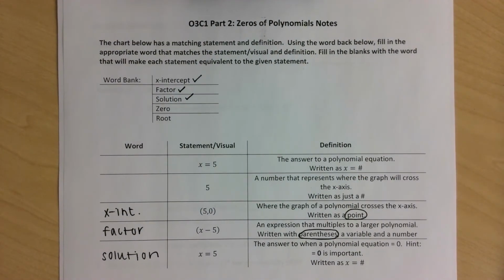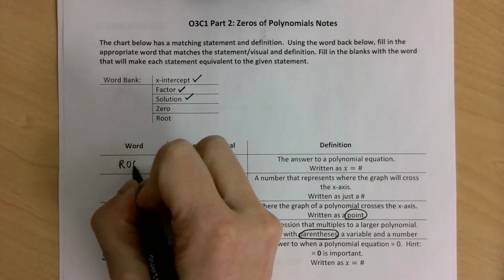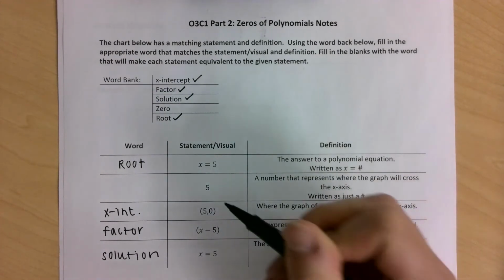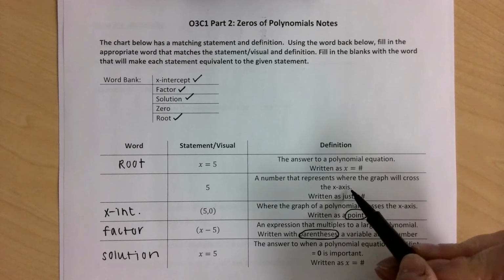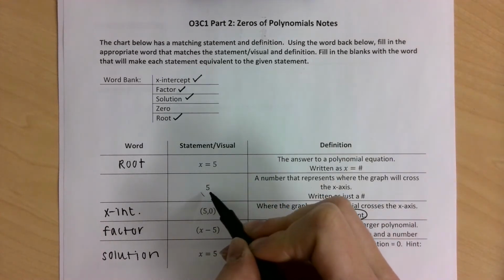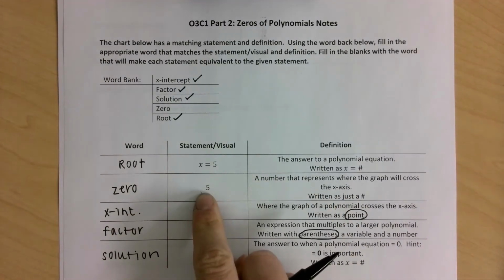Okay, zero and root, these are two kind of newer words. Roots are very similar to solutions. They are written as x equals. So I'm going to label this first one as a root. And zeros are still numbers that represent where the graph crosses the x-axis. The only difference, hopefully you notice here, is that it does not have an x equals. If you're asked to find a zero, you will just write it as a number.